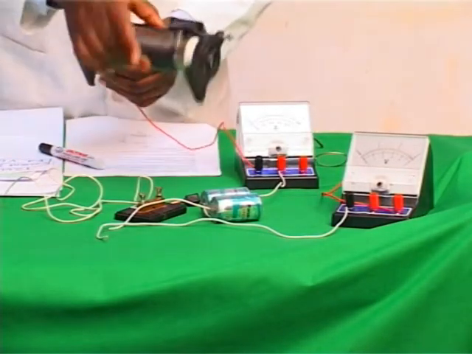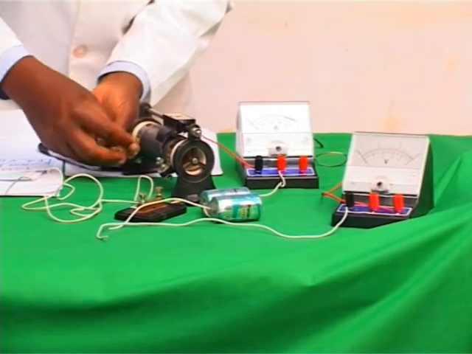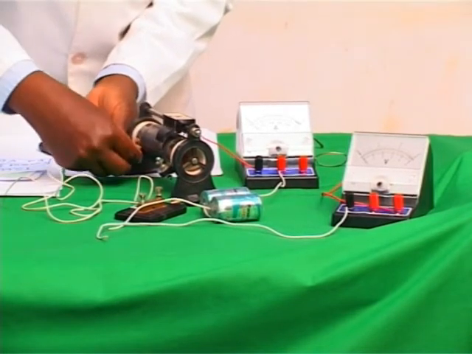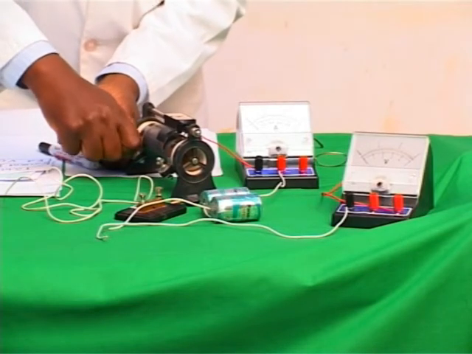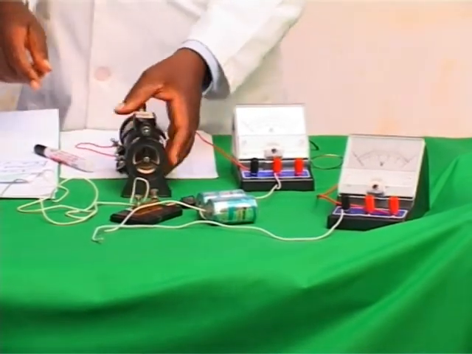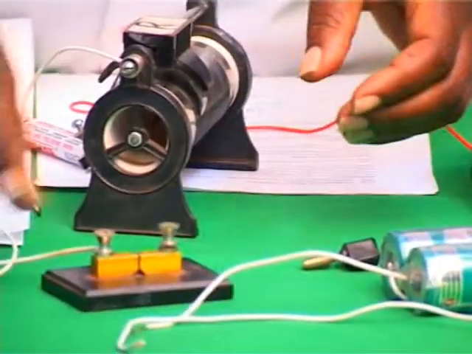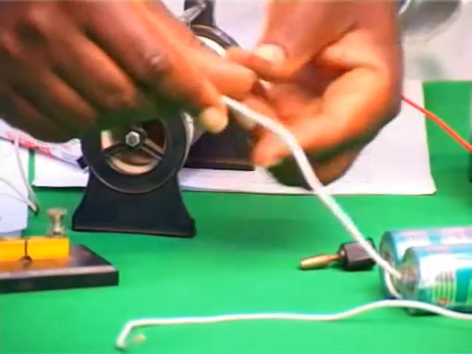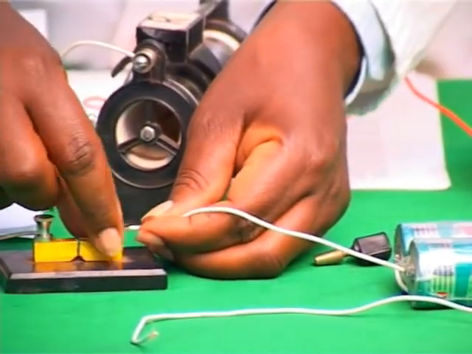This is a rheostat, so we connect. From the rheostat, we connect to the switch. From the switch, back to the negative terminal of the battery, the dry cell.